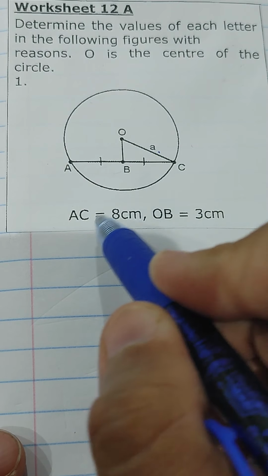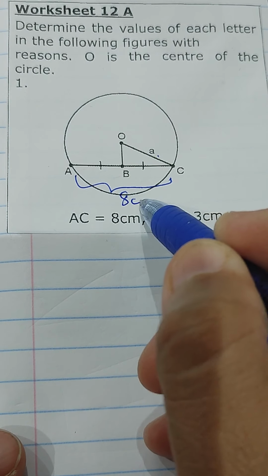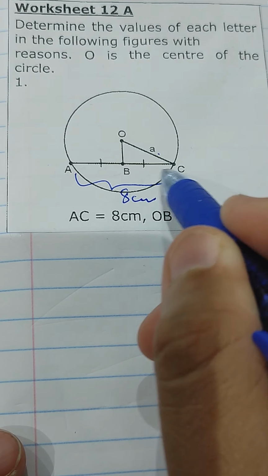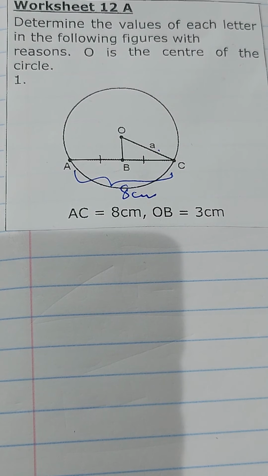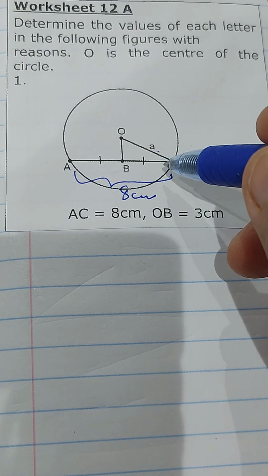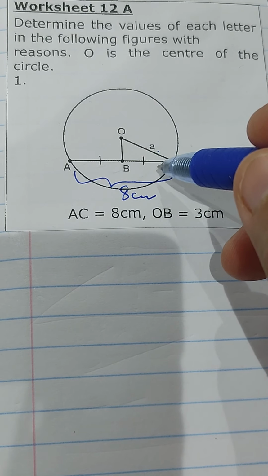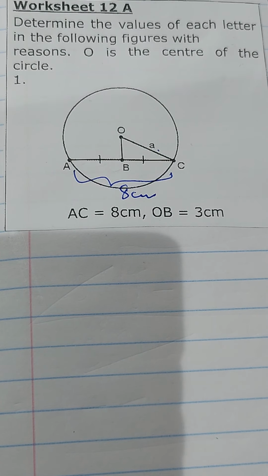So in pursuit of calculating A, we are told that AC is 8 centimeters. So now we can say that BC is 4. But very importantly, if it is not stated on the diagram, we must state it as a statement and give a reason for it.